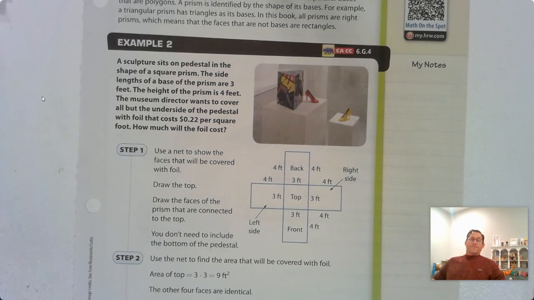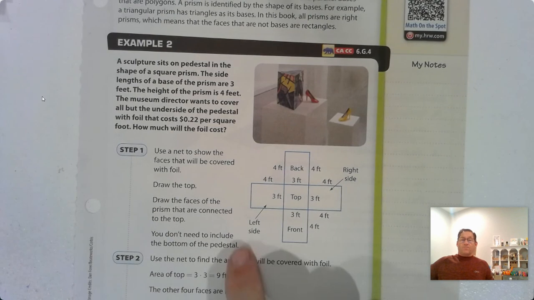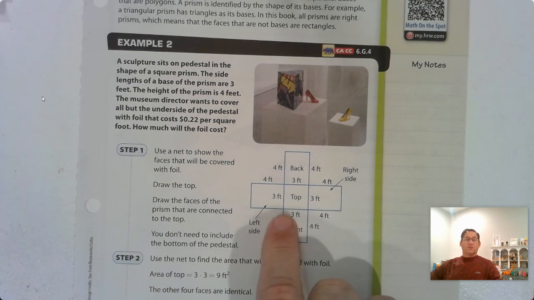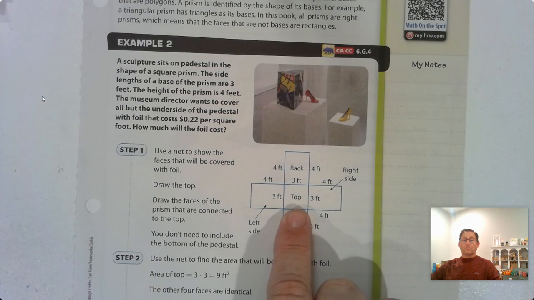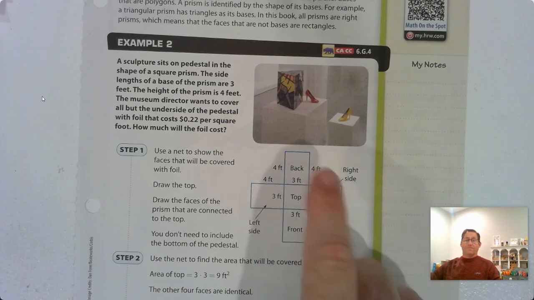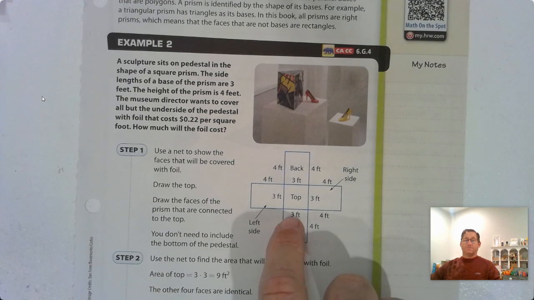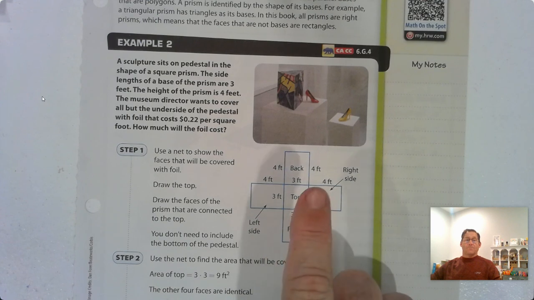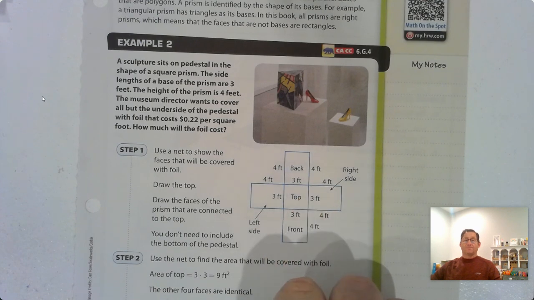Okay, so we have a square prism. So we know that we have a bottom. We're going to have 5 sides. But he's not going to cover the bottom.